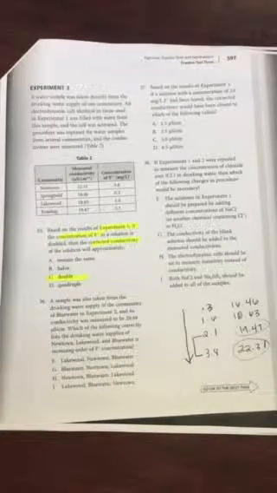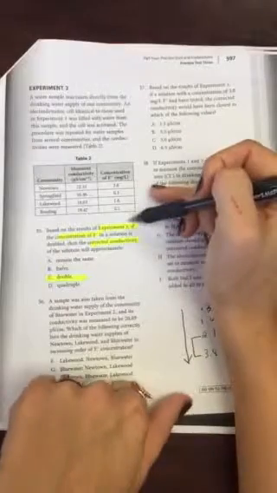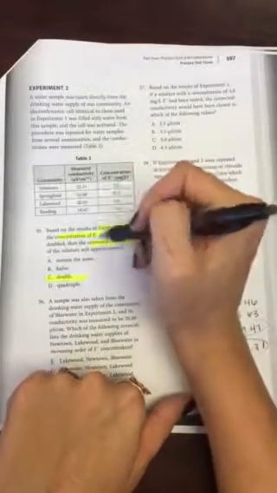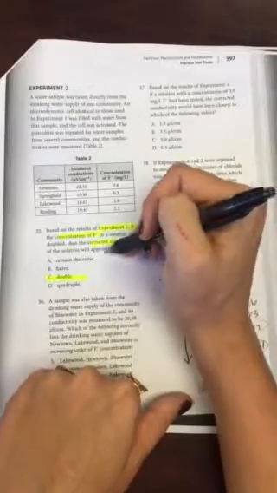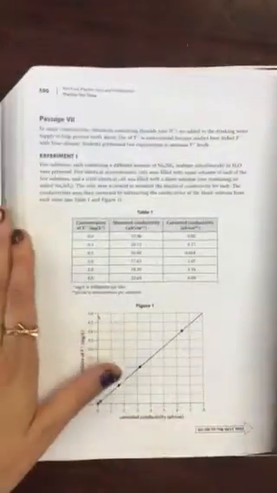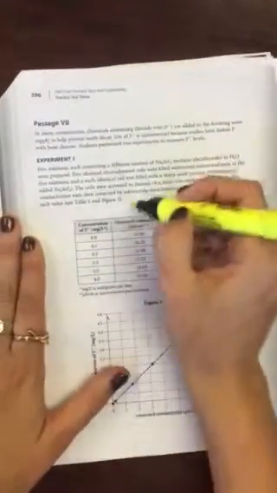Okay, so now we're going to take a look at the second do not for week 1. Our first question says, based on the results of experiment 1, so I highlighted that because I know I'm going to be looking at experiment 1. If the concentration of F- in a solution is doubled, then the corrected conductivity will what? So if I go to experiment 1, where the results are in table 1, make sure that you're looking at the right experiment, not at experiment 2 on the next page.